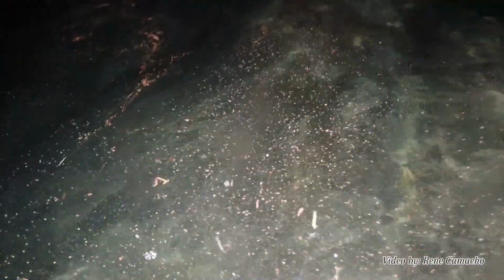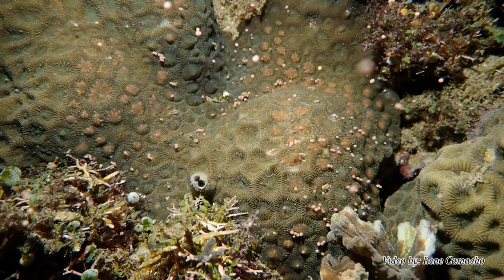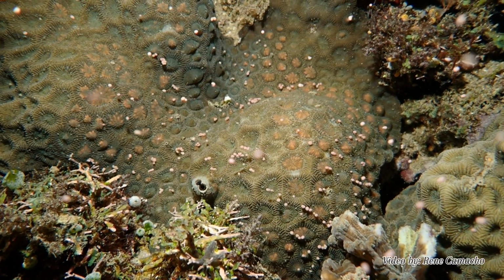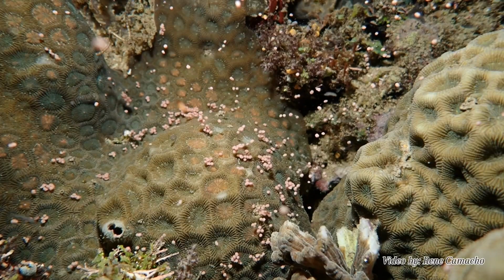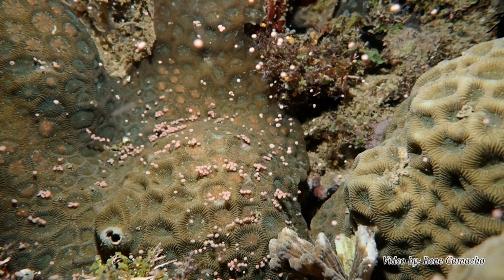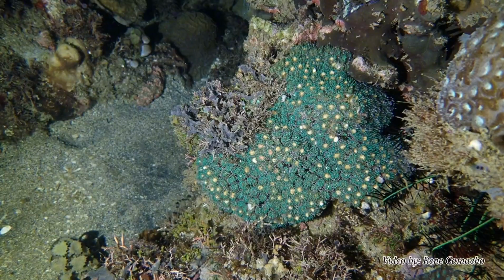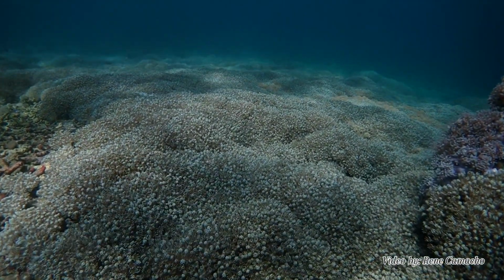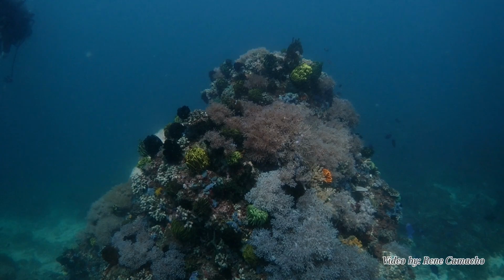Settlement. Finding a home. When ready, the planulae settle onto a suitable substrate, such as a rock or the dead skeleton of other corals. Metamorphosis. The planulae undergo metamorphosis, transforming into polyps. These polyps then begin to grow and form new coral colonies through asexual reproduction, such as budding.